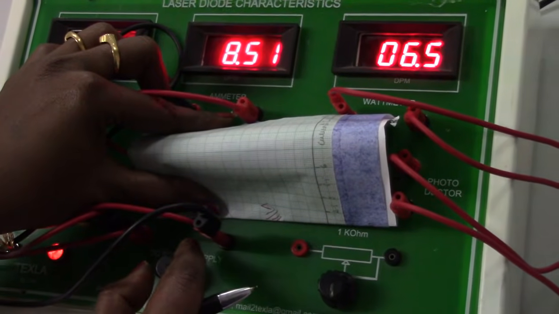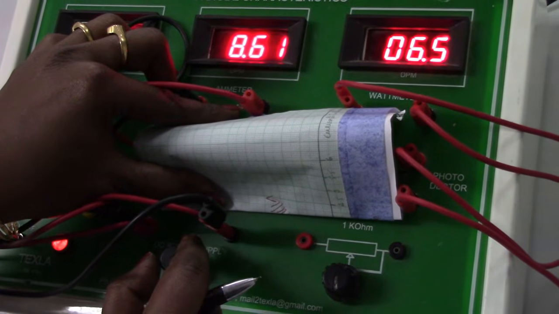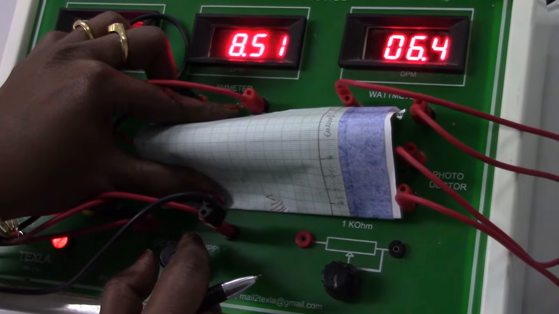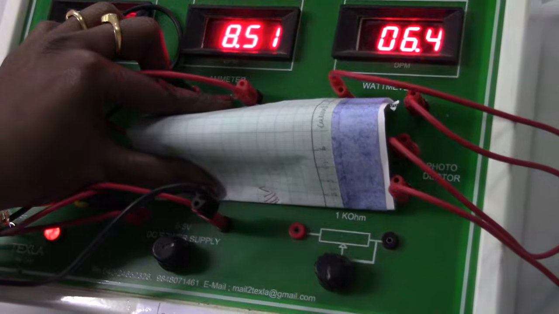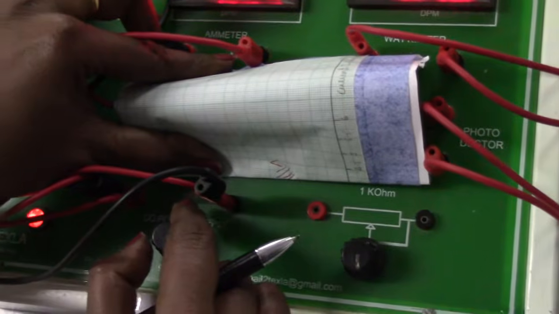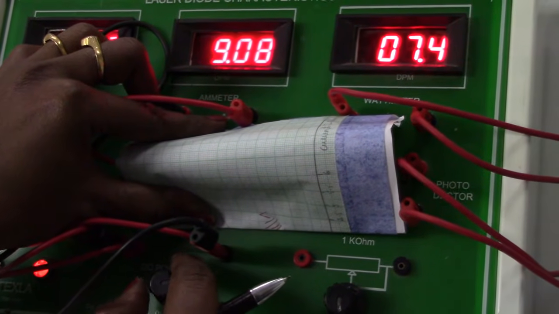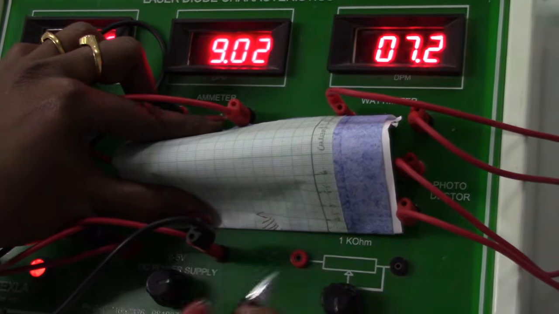Next for 8.5. So for 8.5 milliamperes, you got 6.4 milliwatts. Next again place the current value for 9. For 9 milliamps, the power is like 7.2.